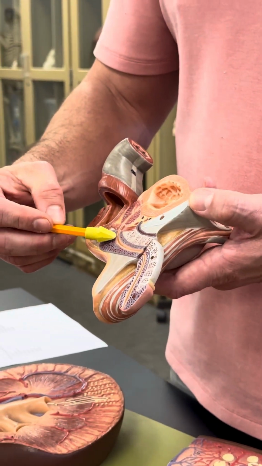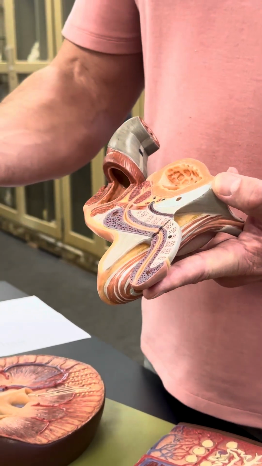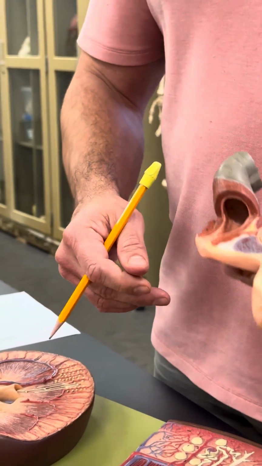And then the portion of the urethra that travels through the penis is the penile urethra. It's also called the spongy urethra because of the structure right here. We'll talk about that in the reproductive system.